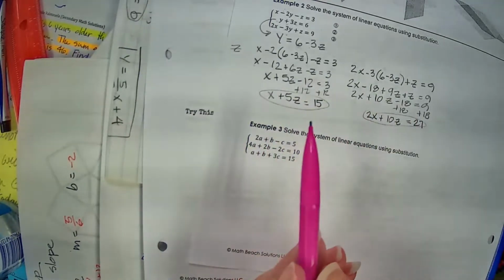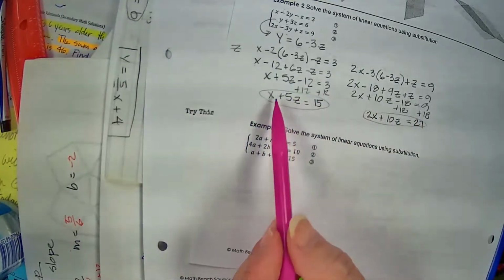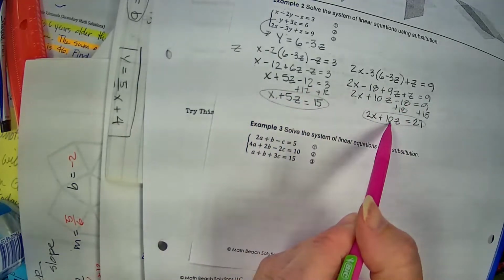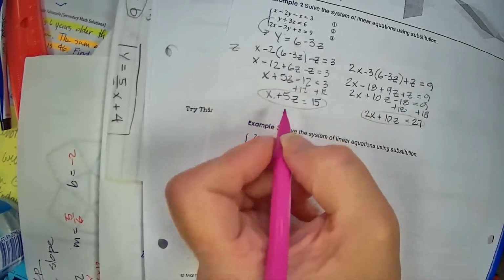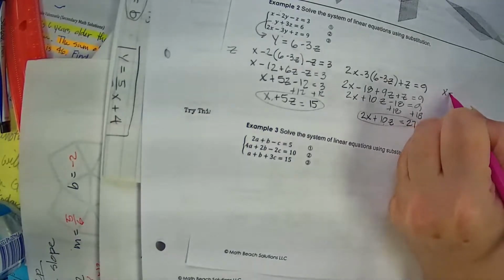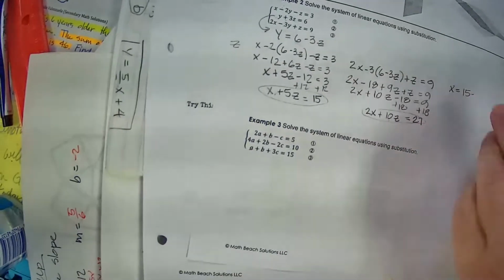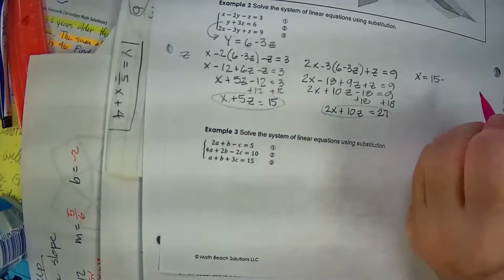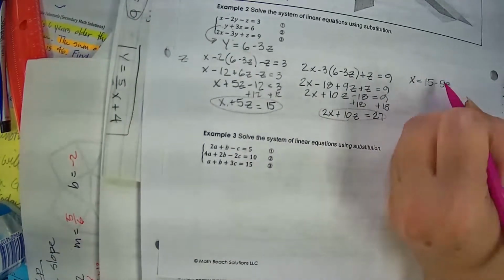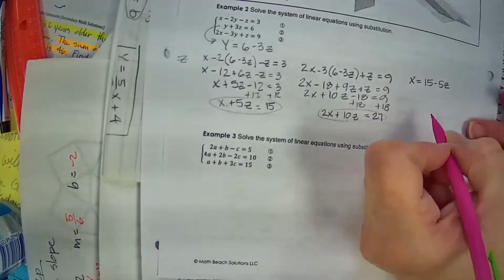All right, so I'll solve for x in this one and then plug it into that one, right? So this is going to be x equals 15 minus 5z. And then we plug in here.